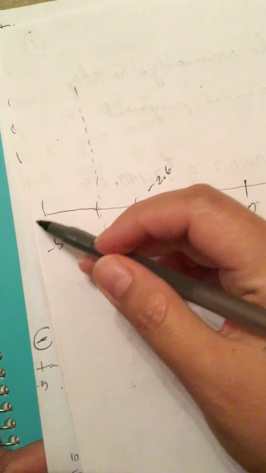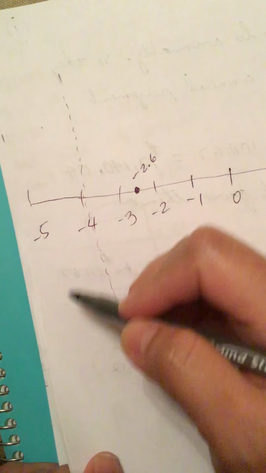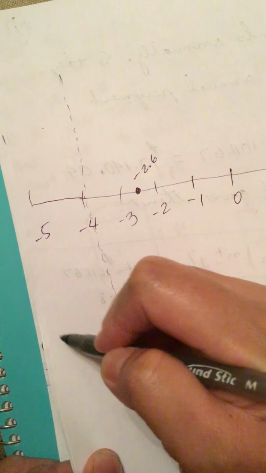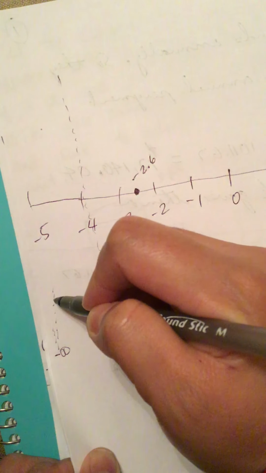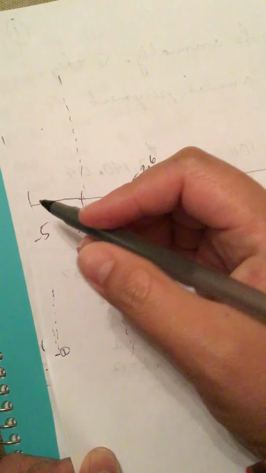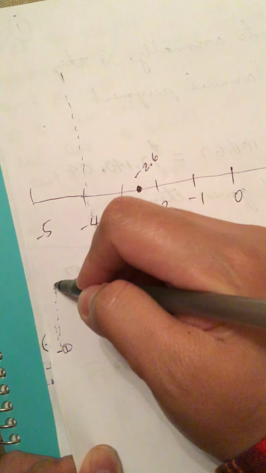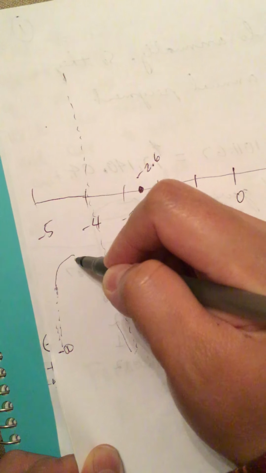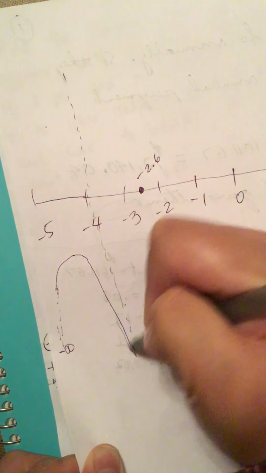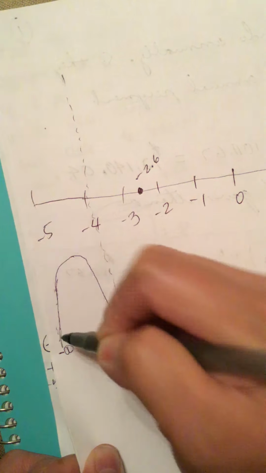So here at minus 10, it's negative, so it starts here. So minus infinity. It starts here and it goes back down there. The other one, it starts here and then it goes down to the 0.